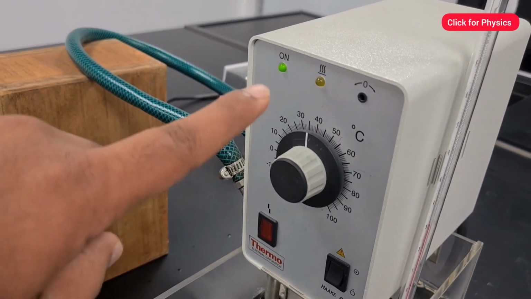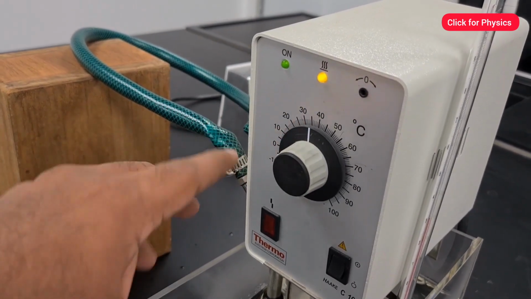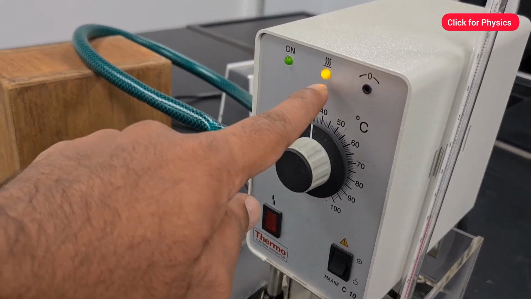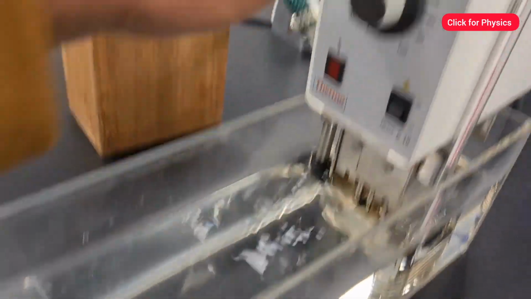So you can just have a look here, my dear. We said 35. Initially both lights are on. You can see now it's on. Maybe after some time this will be off. That means once this light is off, you consider the water will have reached 35 degrees Celsius.